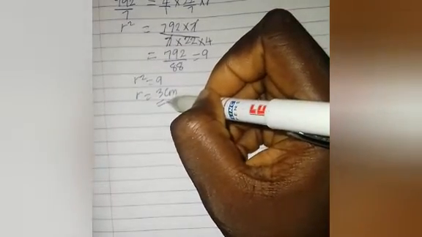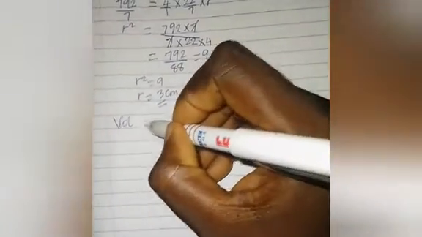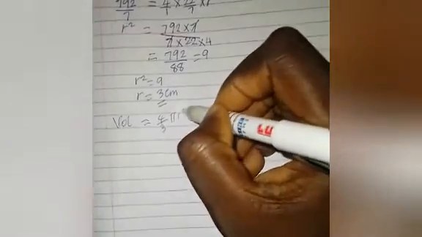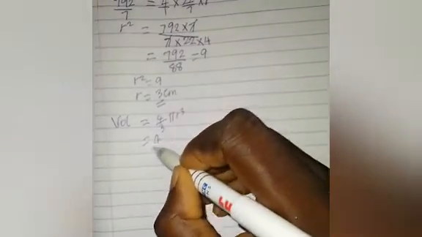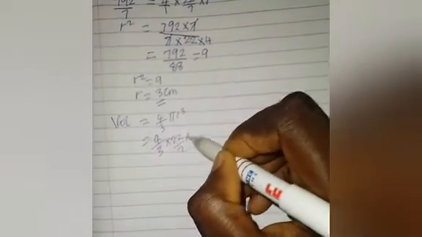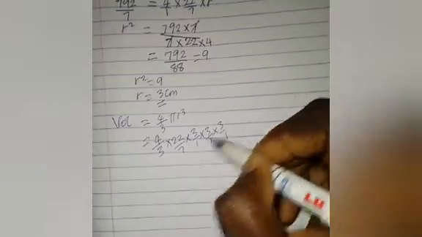Now from here, we can find the volume. The volume of a sphere is 4/3 pi r cubed. We proceed: 4/3 times 22/7 times 3/1 times 3/1 times 3/1.